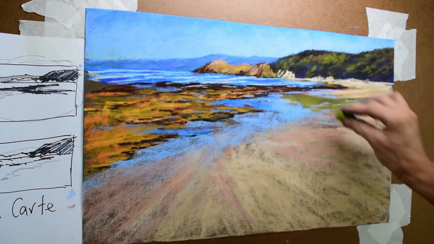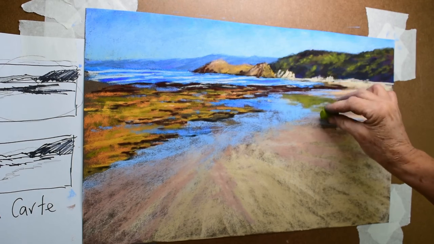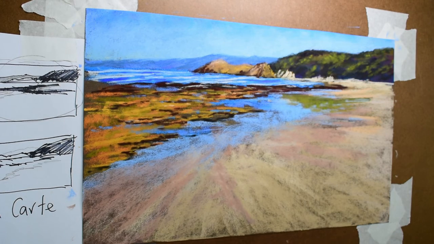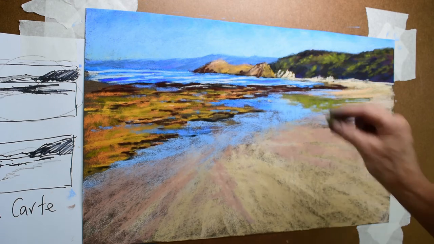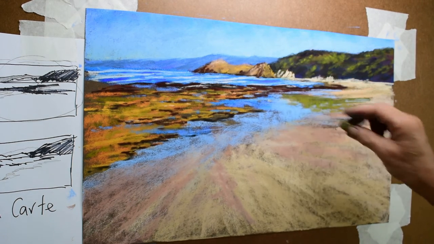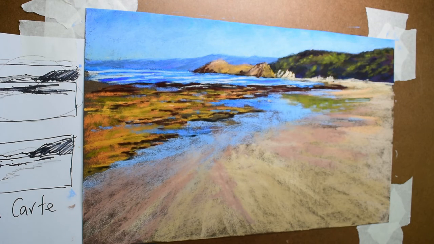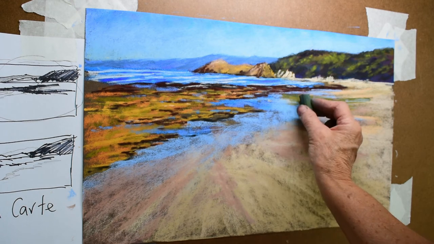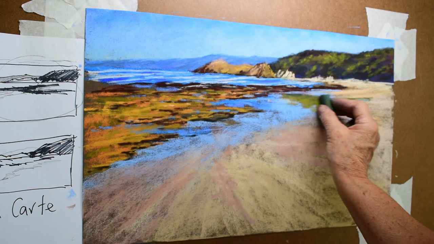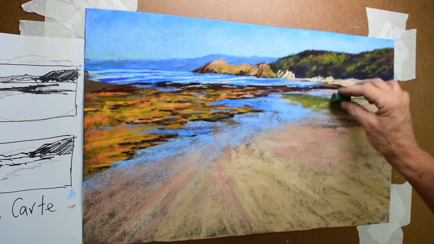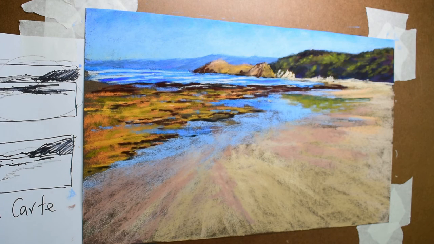So I'll pull a little bit of that down into there. I think it's just not dark enough in there. Really, you need to just keep going back and forth and deciding what it is that's not quite right. I think a little touch of darker in there will help those reflections.